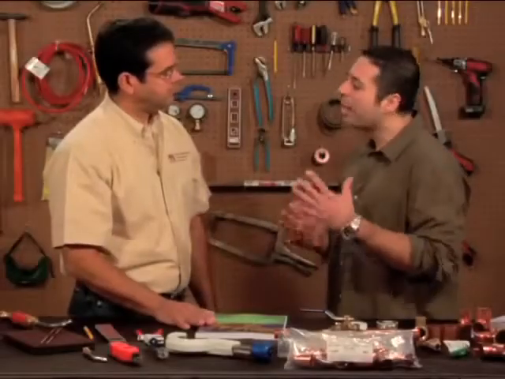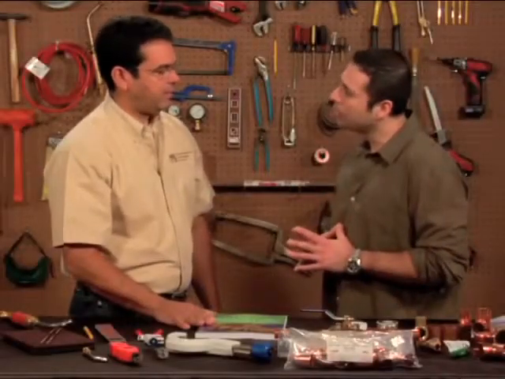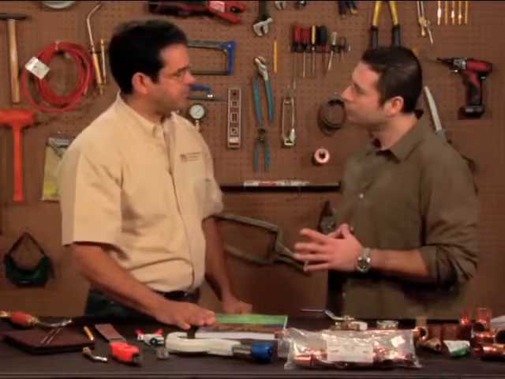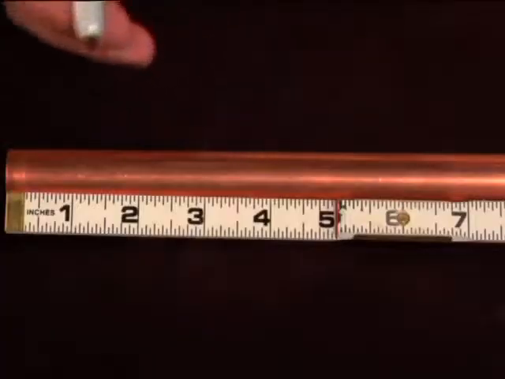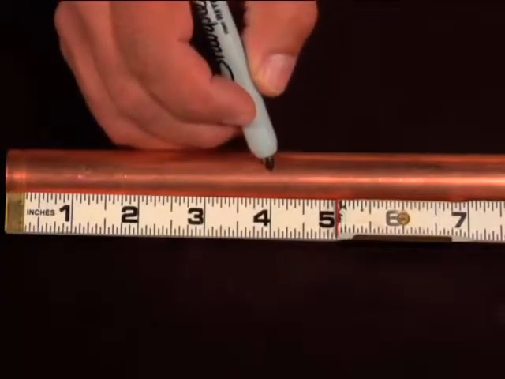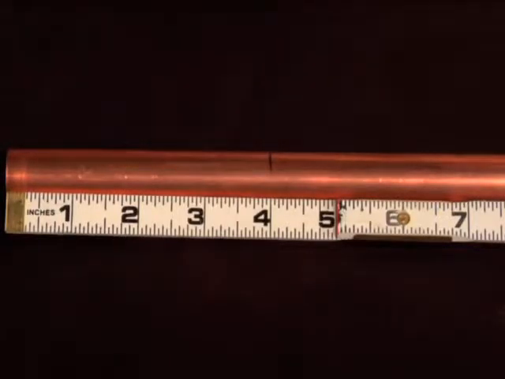Okay, Harold, are we now ready to install the system? Yes, but first let's go over some steps to ensure that we have a properly brazed joint. These must meet the requirements of NFPA 99 Healthcare Facilities Code. Our first step is making sure that we have a correct measurement of the tube. This is critical in any piping system.